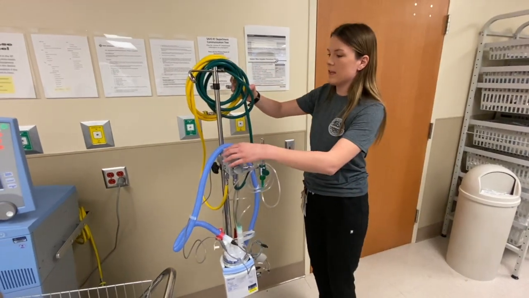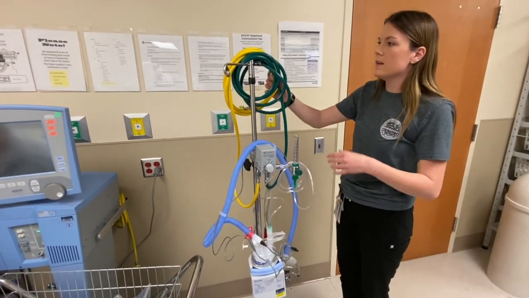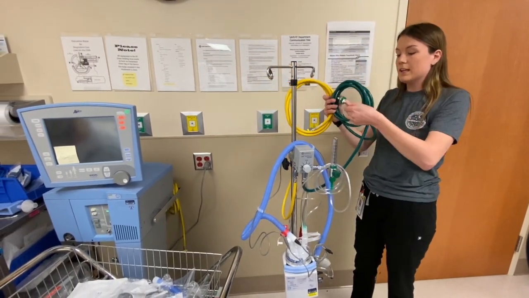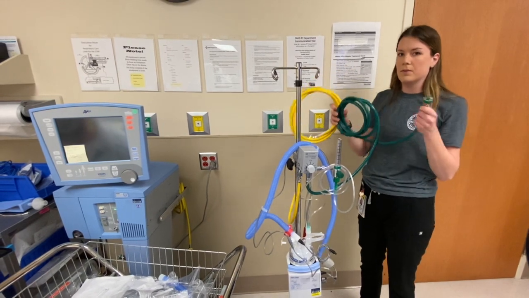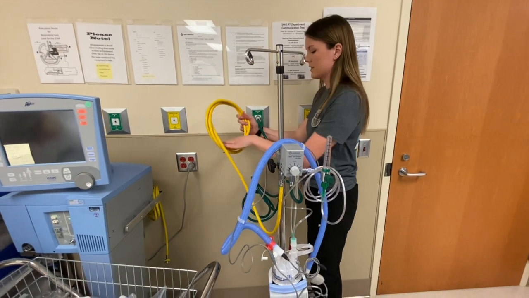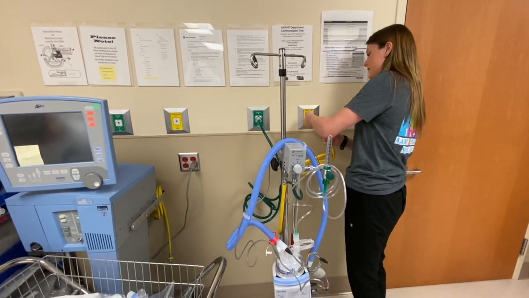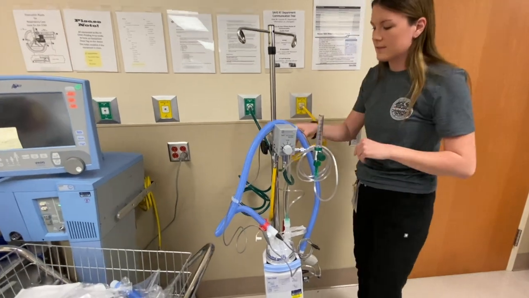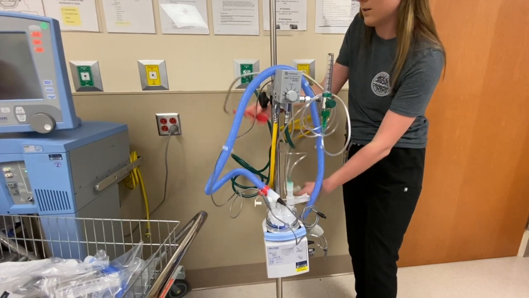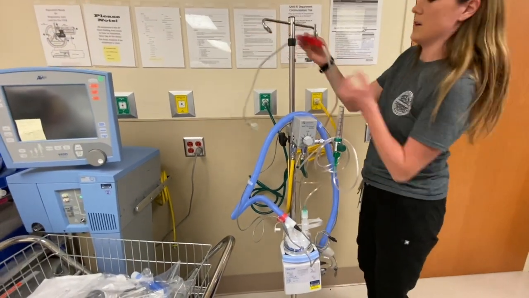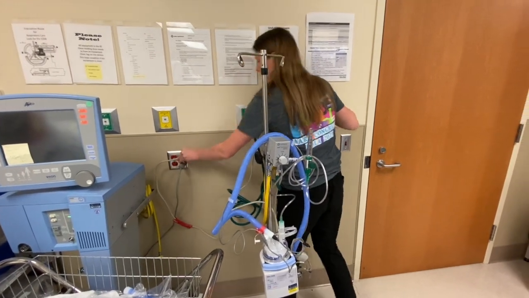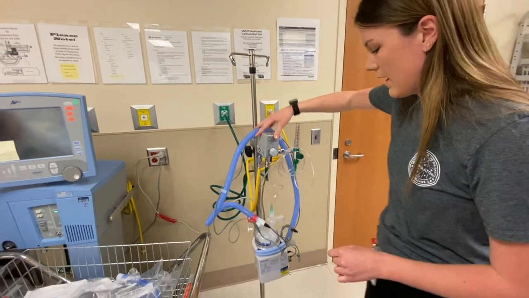Alright, so the first step after you have all the setup done is you want to hook up your oxygen and your air. You may hear a loud kind of ringing noise at first, and that's just going to happen until you have both of them plugged in once it's turned on. So I'm going to go ahead and put in my oxygen. You'll hear that noise, and now it stops. And then the last thing you need to plug in is the cord which powers the heater dome. Alright, so now it's on.